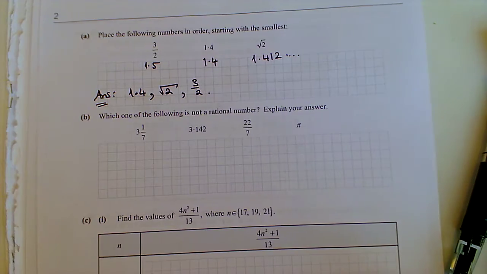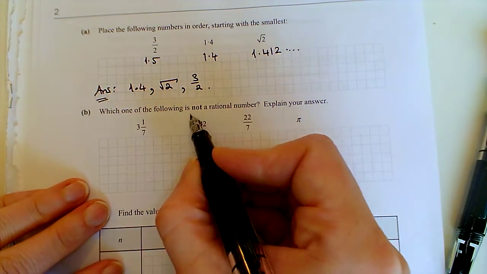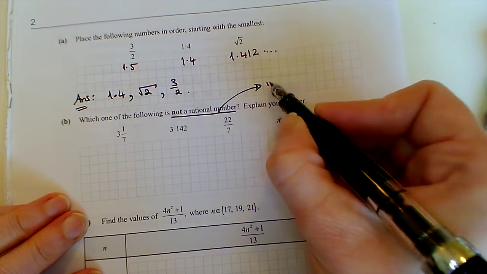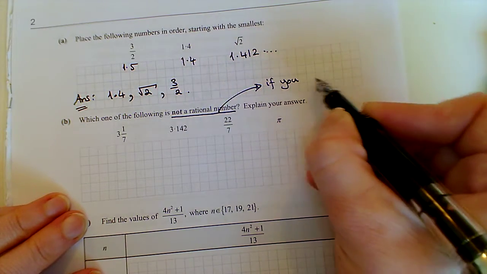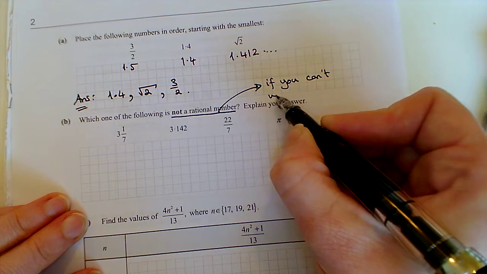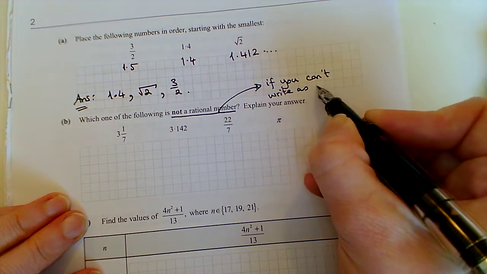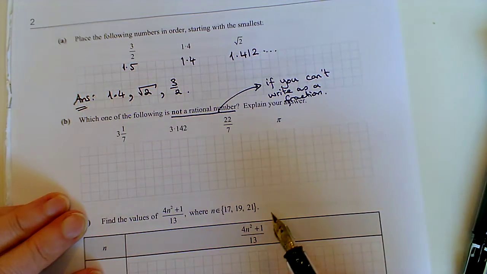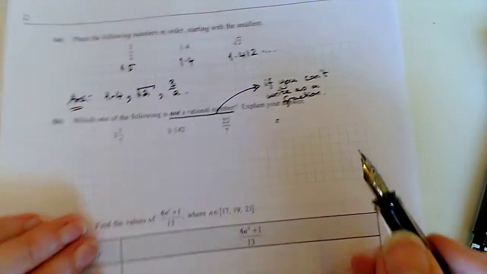Which of the following numbers here is not a rational number? It's not a rational number if you can't write it as a fraction. And how can we tell if we can't write it as a fraction?